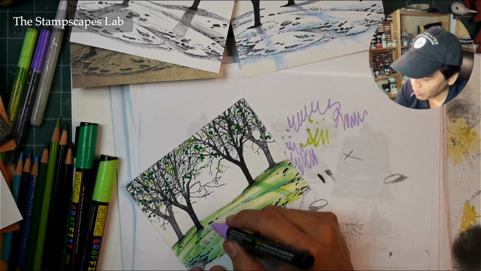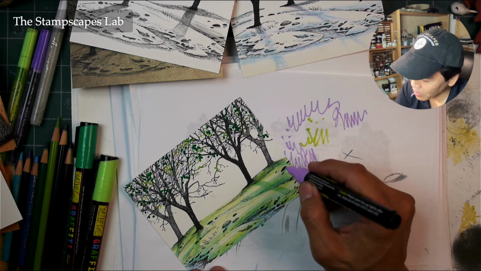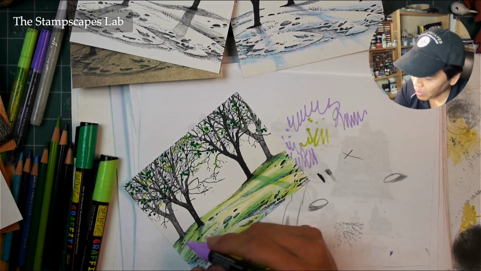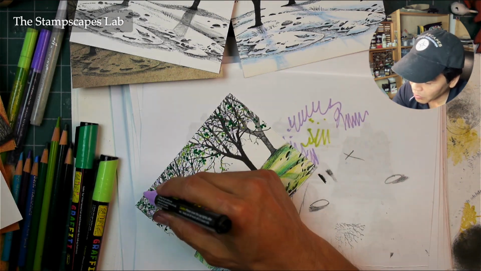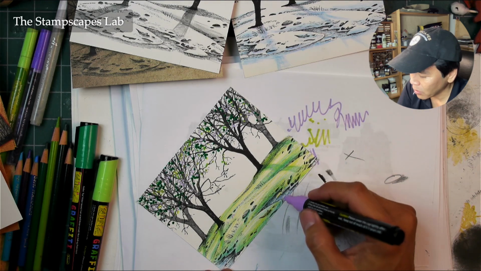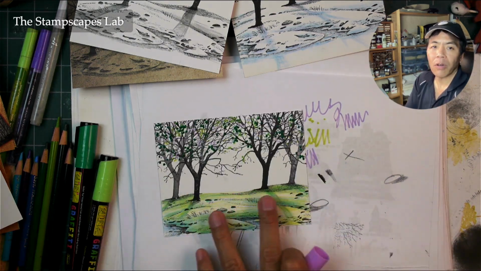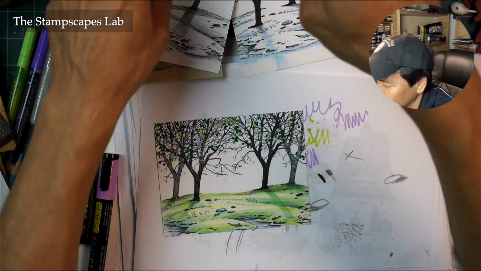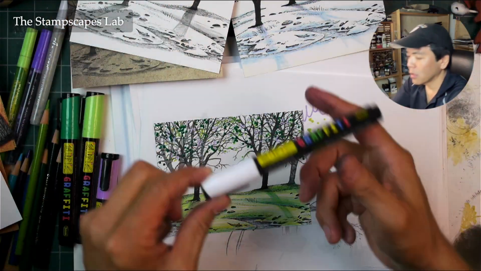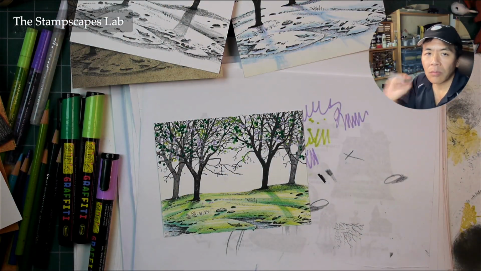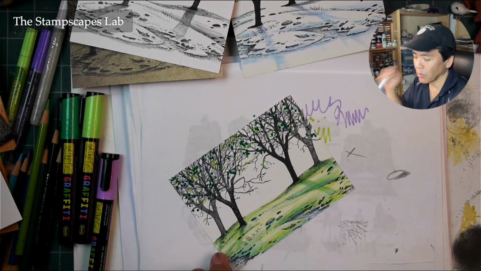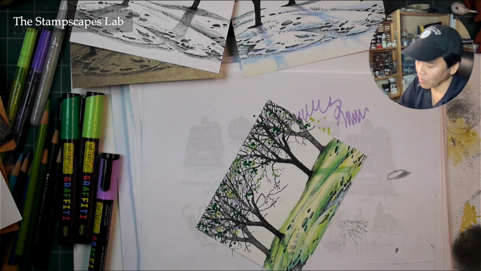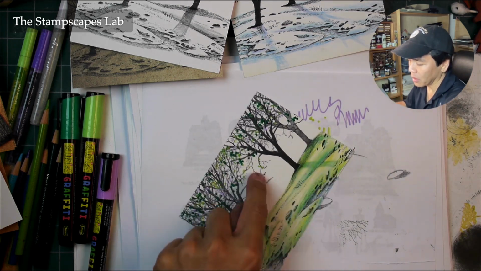I like to put a few little ones down here in the meadow, as if some of the flowers' petals have fallen down here below, like so. Let's take some white here. All right, so our lighting is kind of coming from in here.